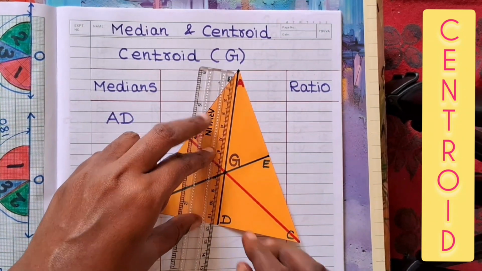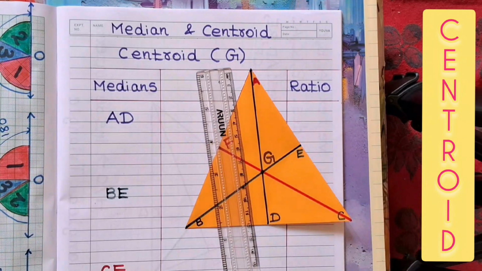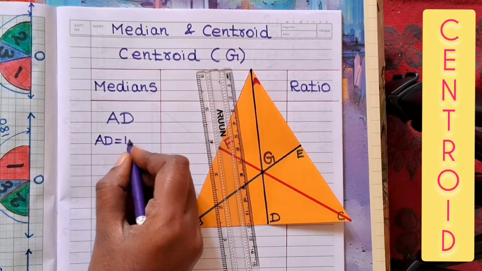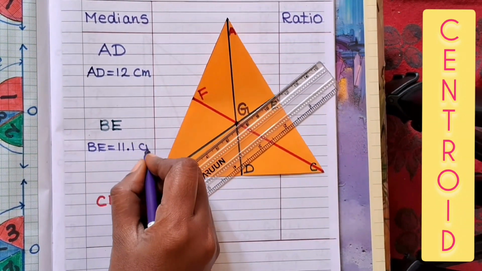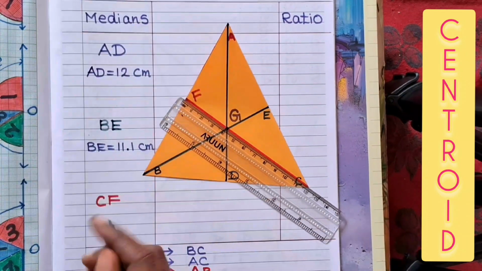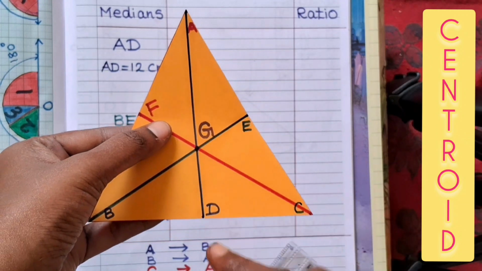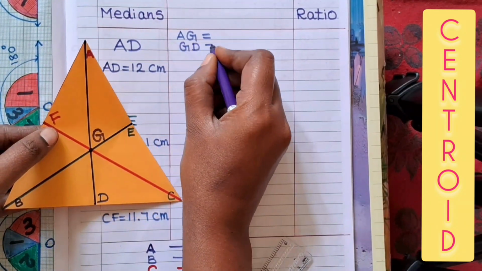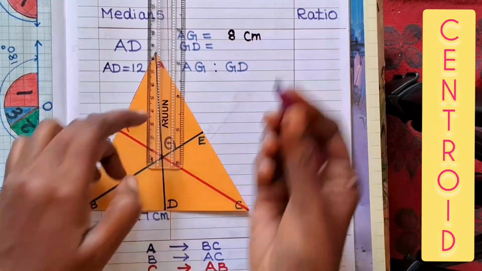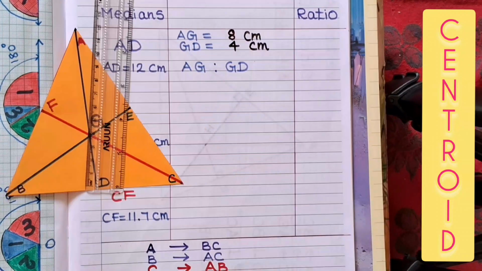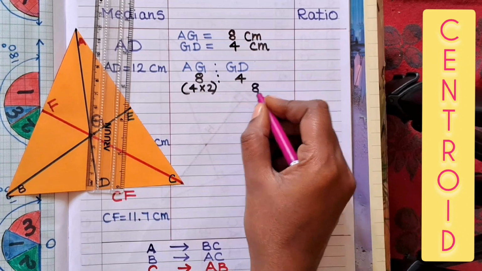Now let's begin by measuring the length of each median using the scale. AD equals 12 centimeter, BE equals 11.1 centimeter, CF equals 11.7 centimeter. Now we are going to verify the centroid G divides AD in the ratio 2:1. For doing that, we have to measure AG and GD using the scale. AG equals 8 centimeter and GD equals 4 centimeter.